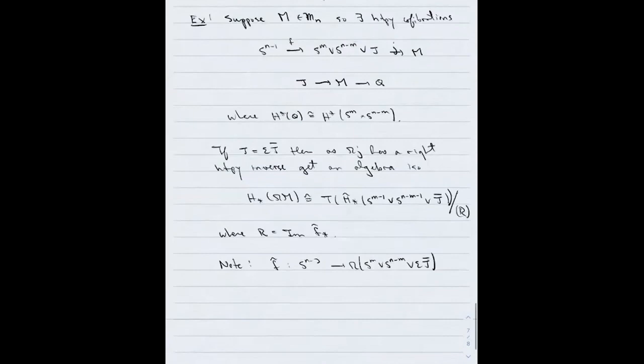And its image would just be some single element. So let's let R be the image of F tilde in homology. So R is just a single element in the homology of that suspension. So it's a single element in the tensor algebra on the reduced homology.